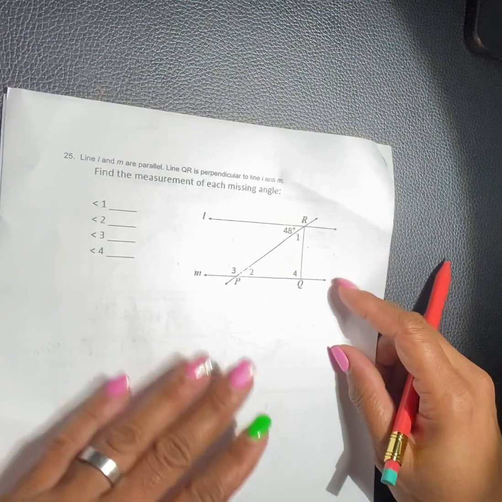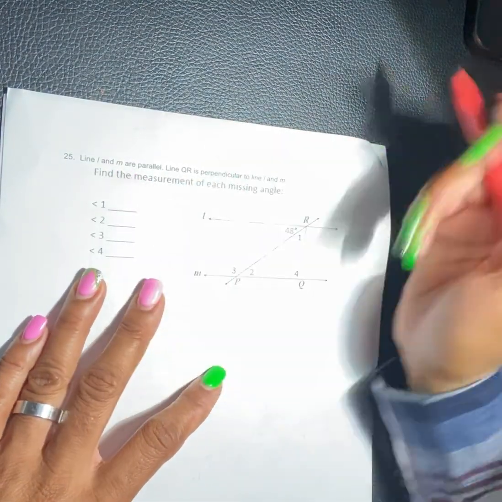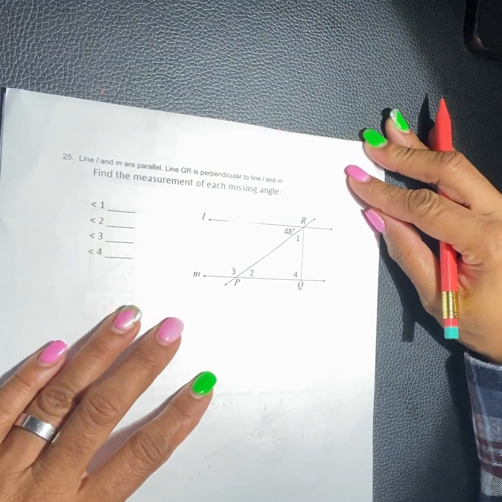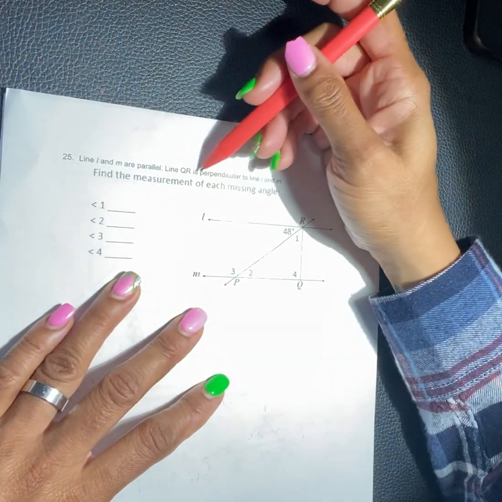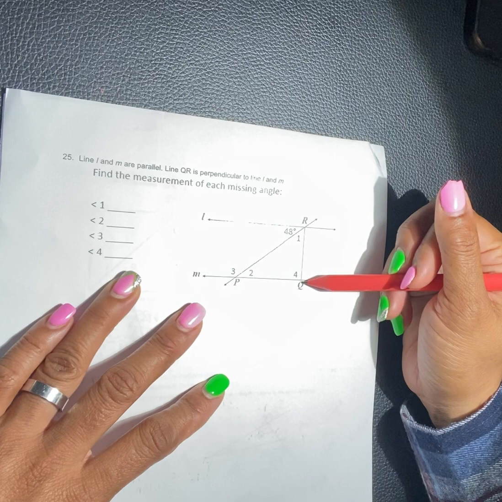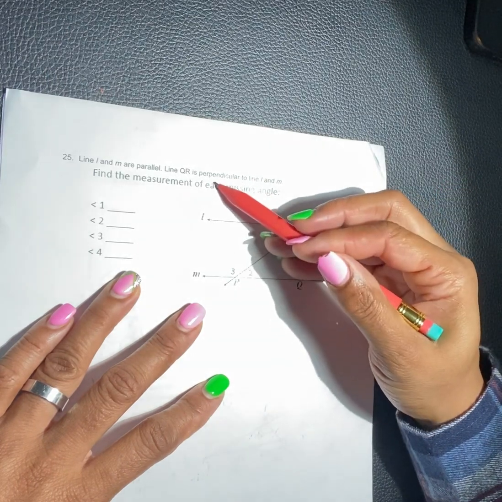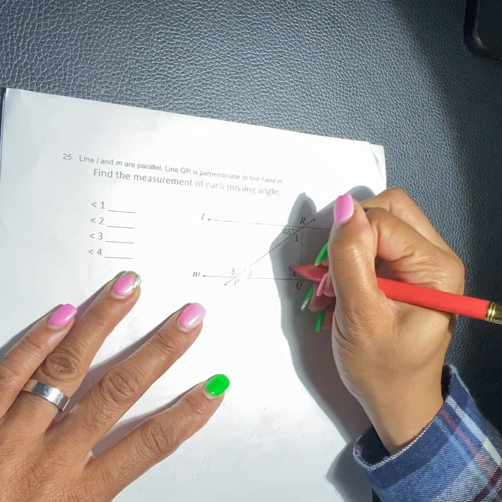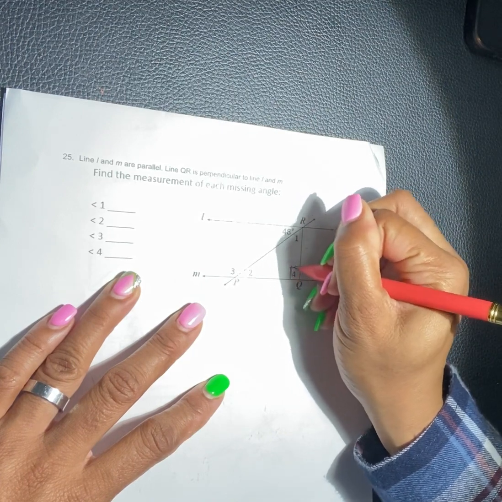Okay? And the last one, which is 25. 25 says line L and M are parallel, which is important because none of this will work if the lines are not parallel. It says line QR, which is here, is perpendicular. Perpendicular lets you know that this forms a right angle. So I'm going to draw a little square here to indicate a right angle.